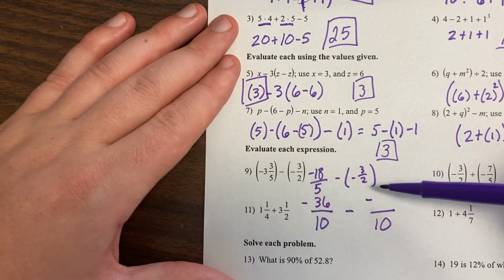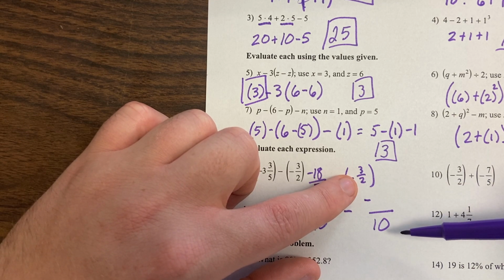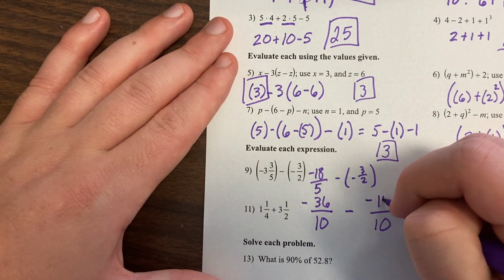Same thing with this second fraction. Well, we went from a denominator of 2 to 10, which means we multiplied by 5. I need to multiply the numerator by 5 as well. 5 times 3 is 15.